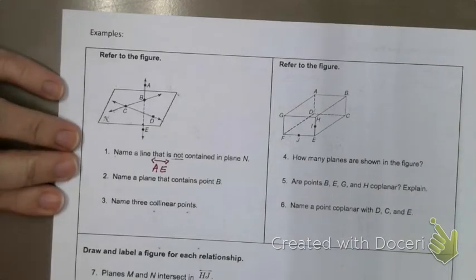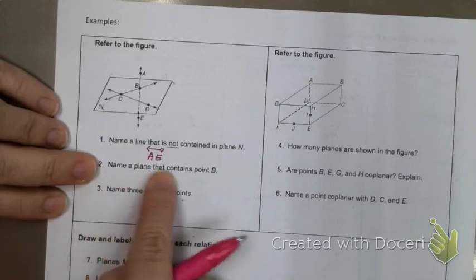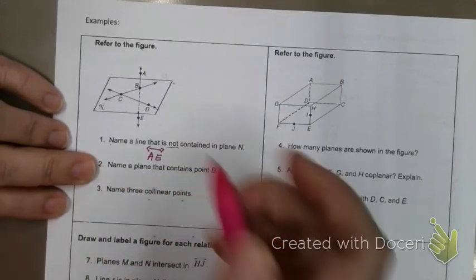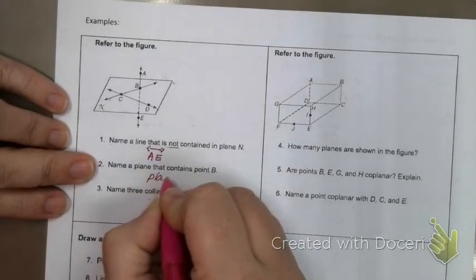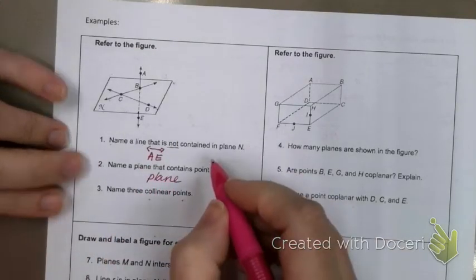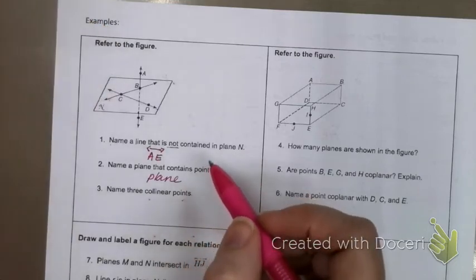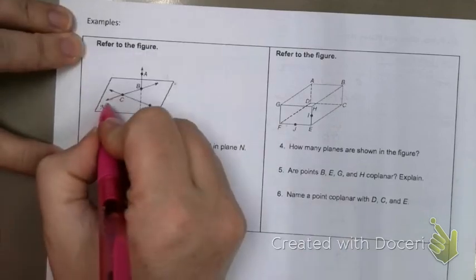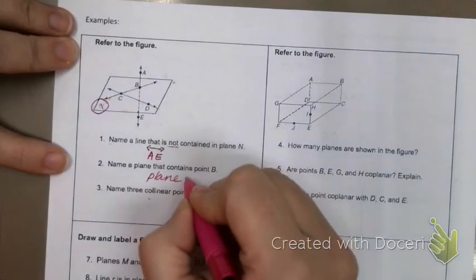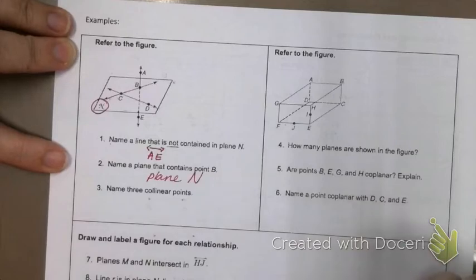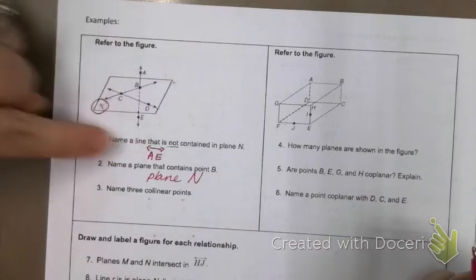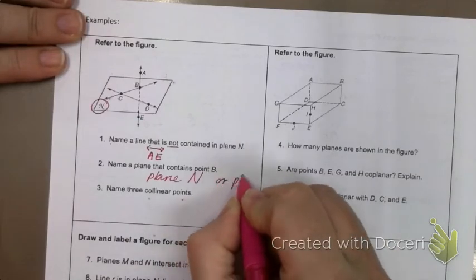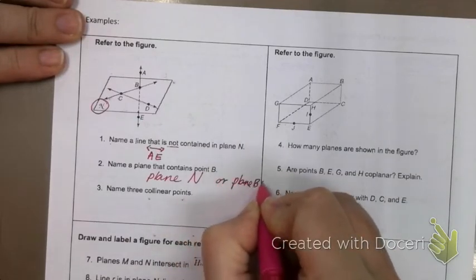Make sense? Okay. Name a plane that contains point B. Well, we can say plane what? You use 3 letters. You could say BCD. Or, remember, I could say it's plane N, because they've labeled the whole plane as N. Or plane BCD.